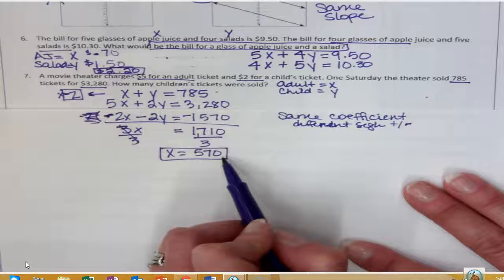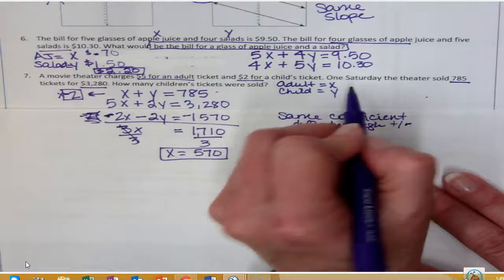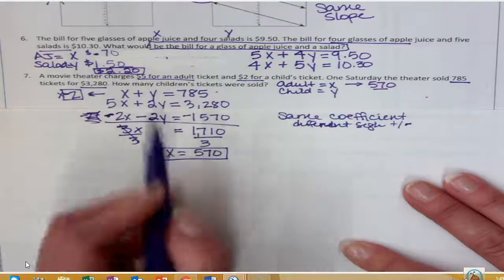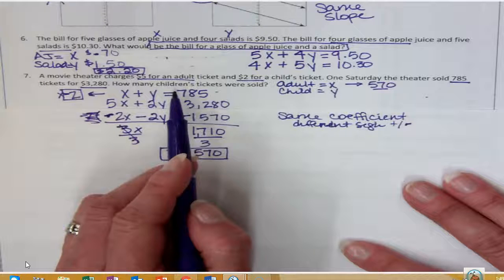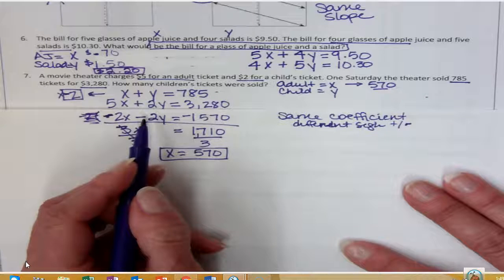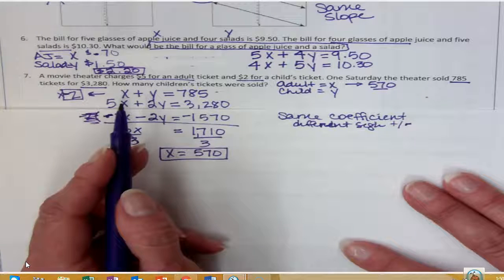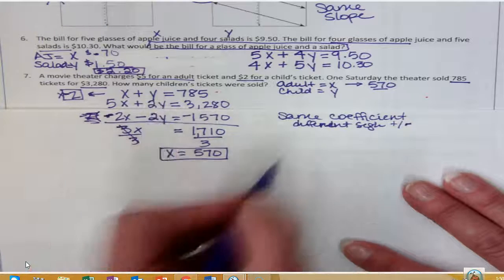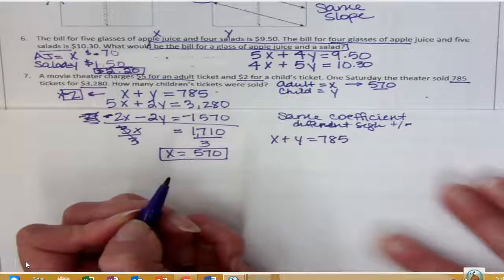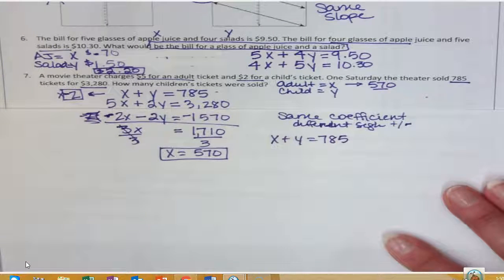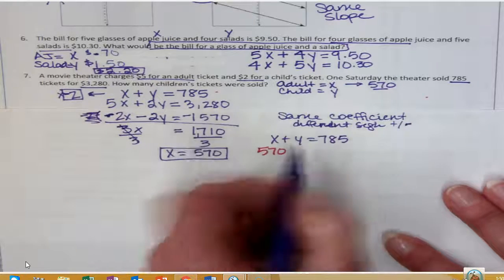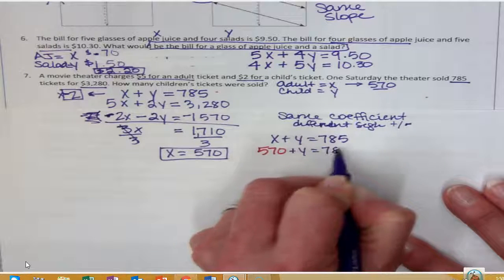X, we know, represents our adult tickets. So we sold 570 adult tickets. But it's asking us for how many children's tickets were sold. So we need to plug this X back into our equation. The easiest equation to plug it back into would be the X plus Y. So if I have x plus y equals 785, I can take my 570, plug that in, plus y equals 785.